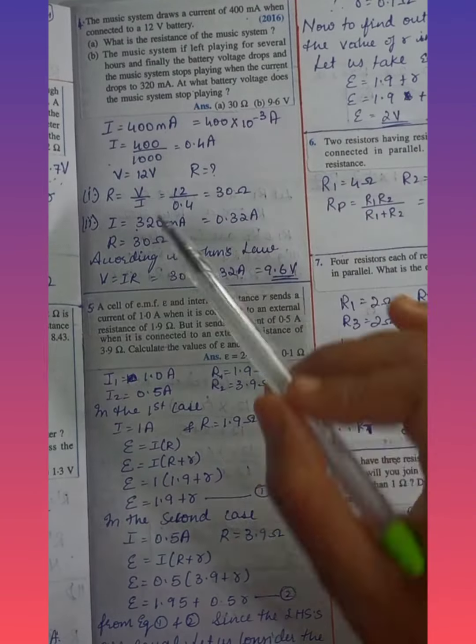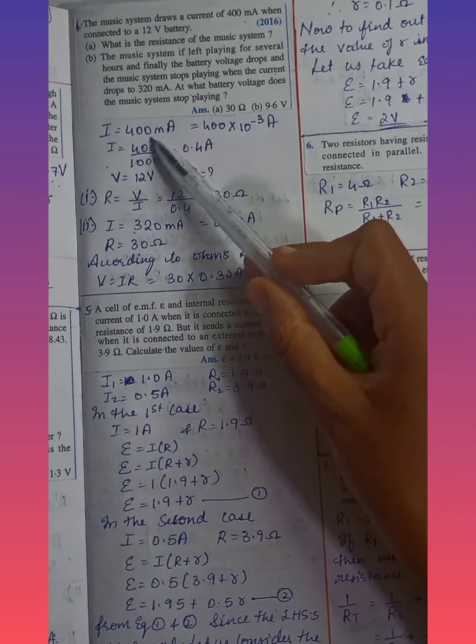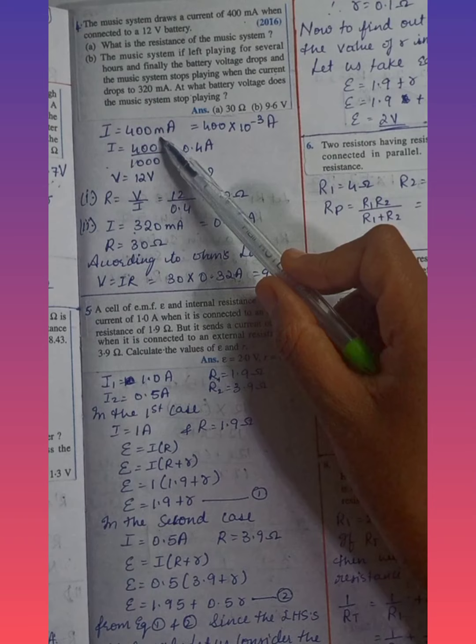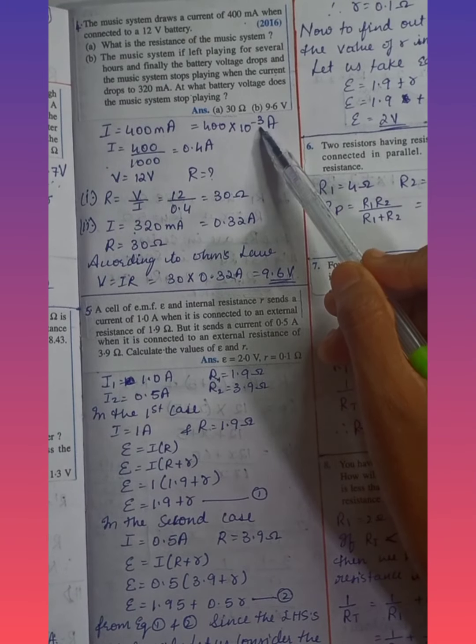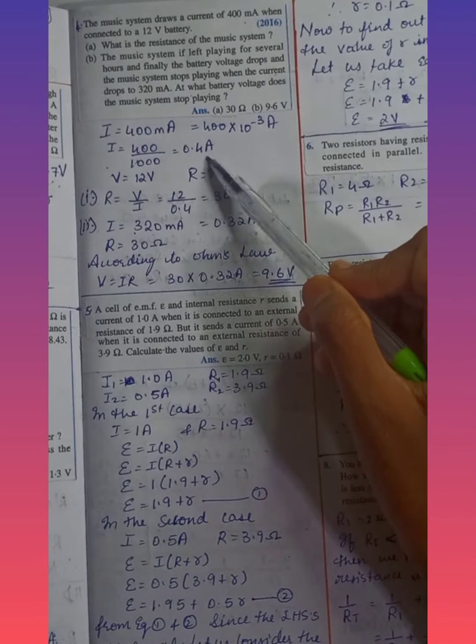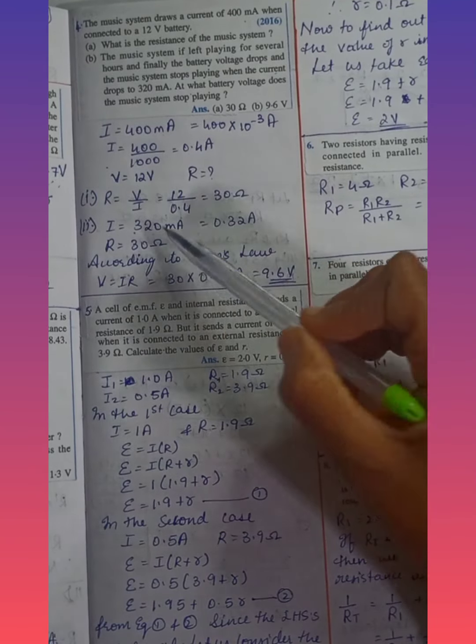So first let us solve the first part of the question. This is the data given. Current is 400 milliamps. Milli means 400 into 10 to the power minus 3. You need to convert it into amps and keep it for solving this sum.